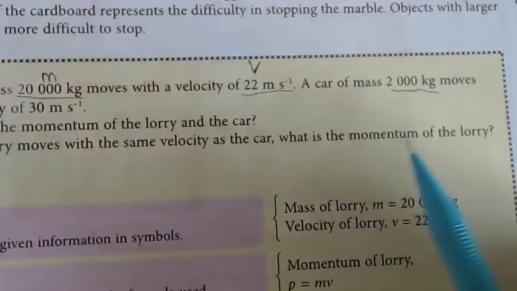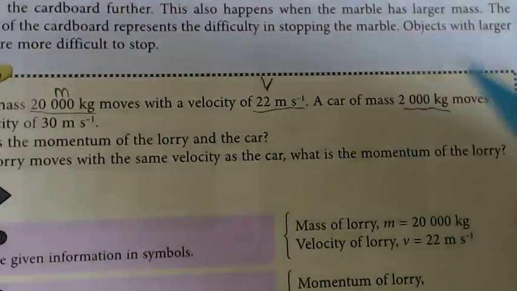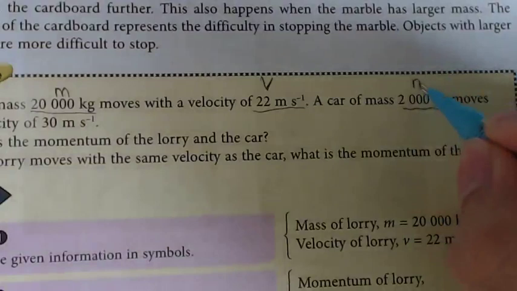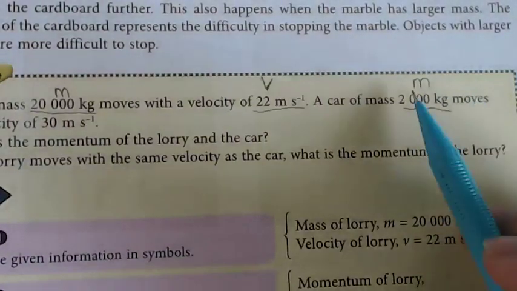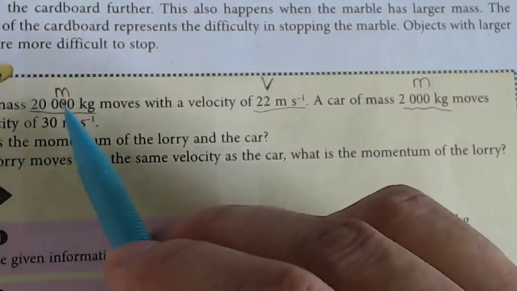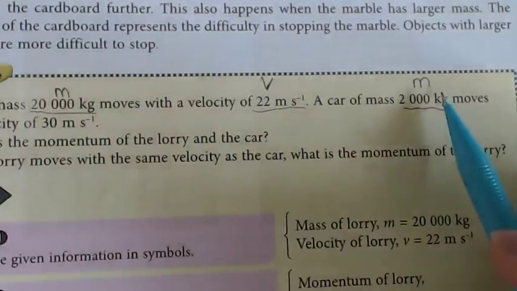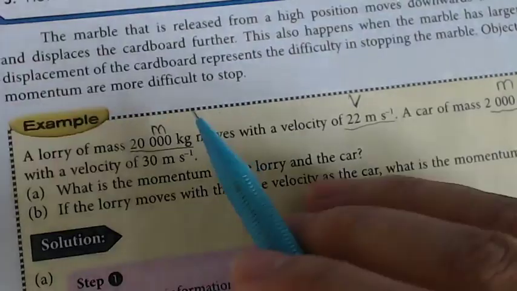Oh yeah, you know what? We have two masses here. If I put m here, in the next calculation you might get confused which m it is, because both use the same variable. So to differentiate between both, we have to alter something.